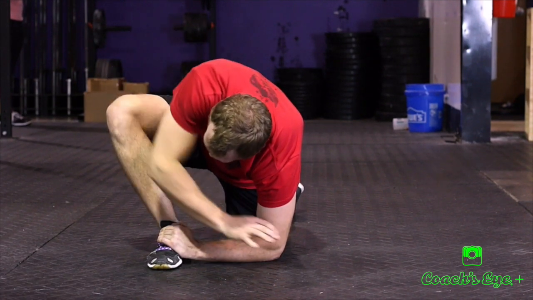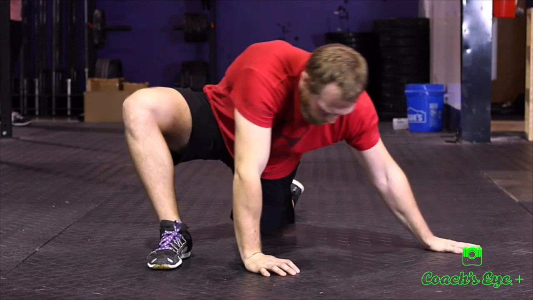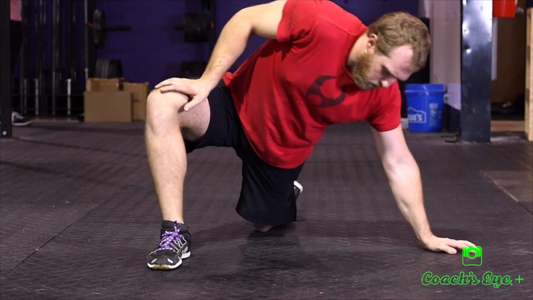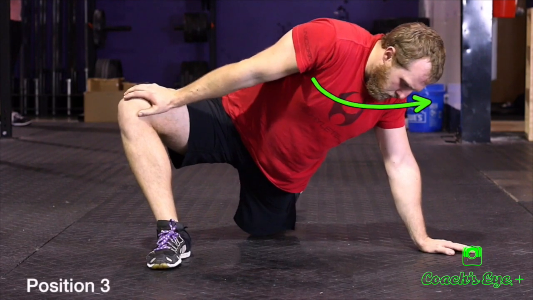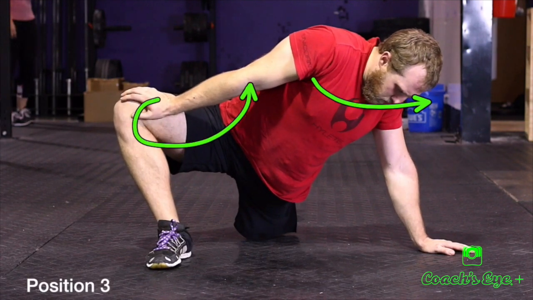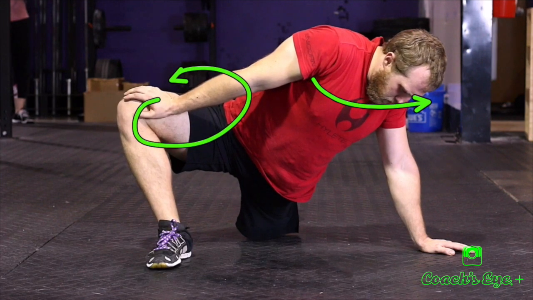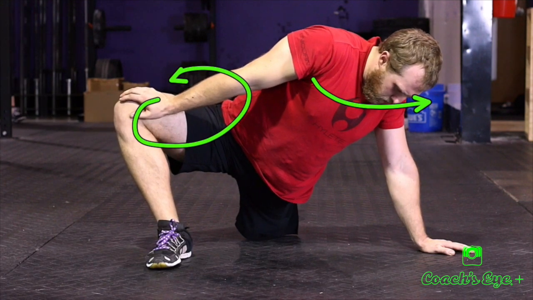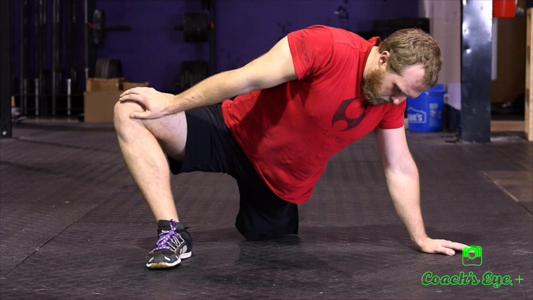Position 3, we're going to come away, right? Anchor arms back up, but our chest is turning away from our knee. And now we're continuing this gyration motion, right? 10 gyrations. So if you're using it pre-workout, think 10 gyrations.